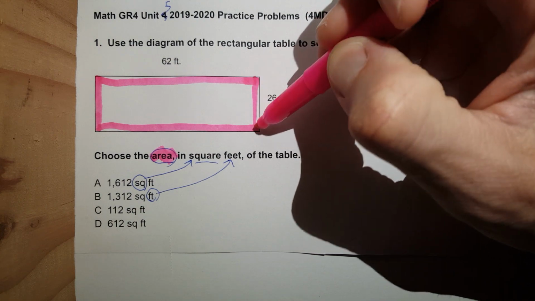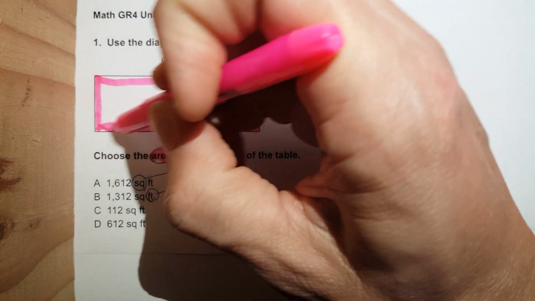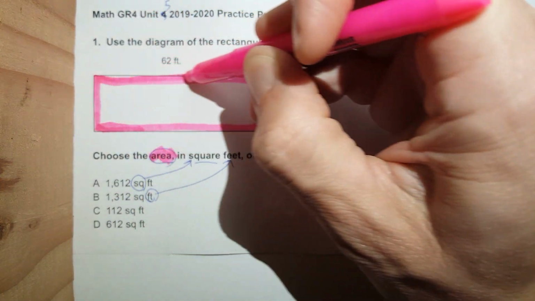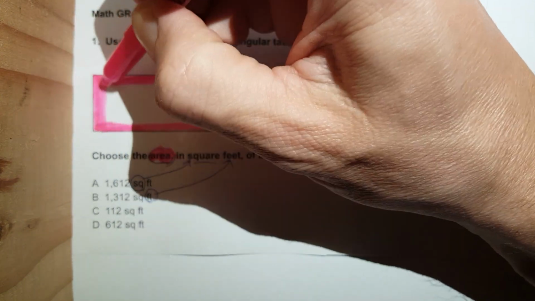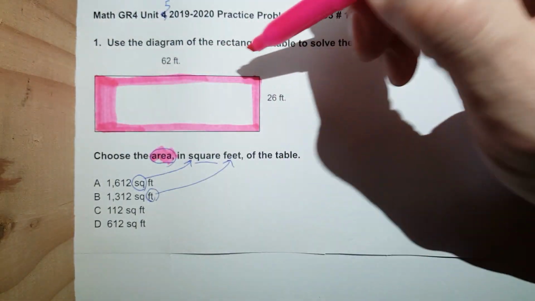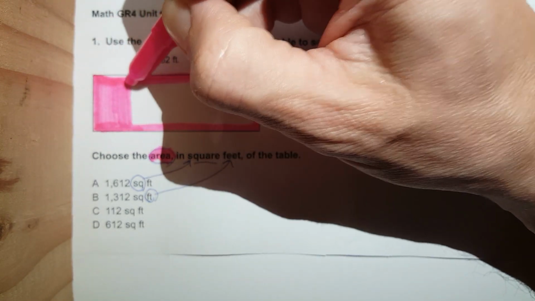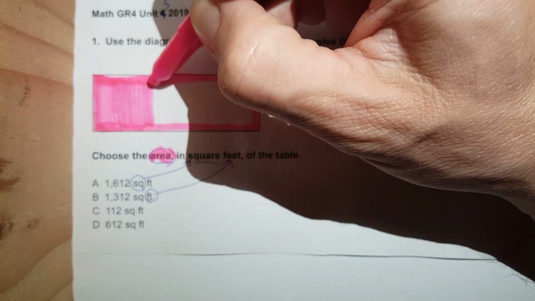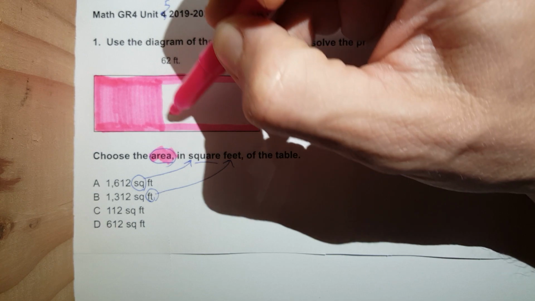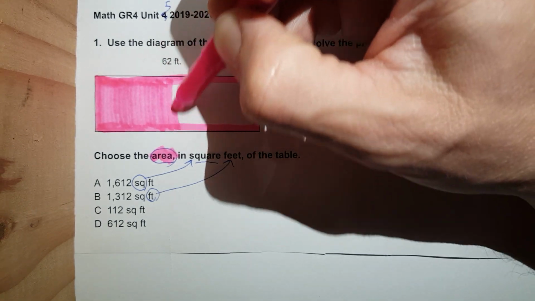Let's color it in. Why? Because we like to color. Why am I coloring this in? Because this will help remind you. Think of it as if I have a paintbrush. I need to find all of this area, or the square feet in this rectangle, to know how big the table is.